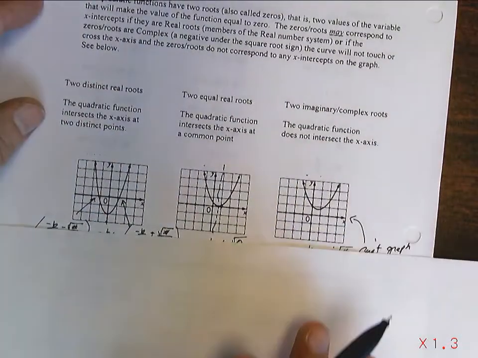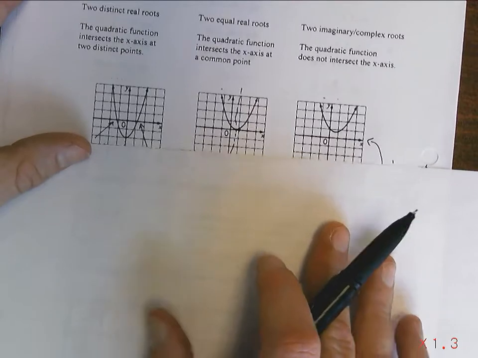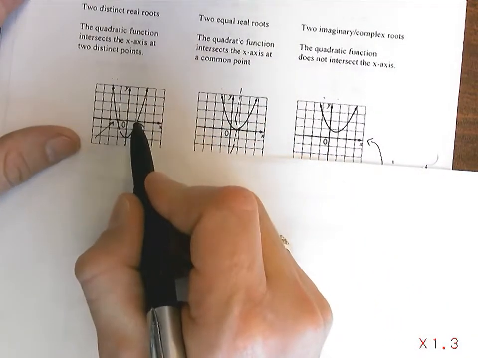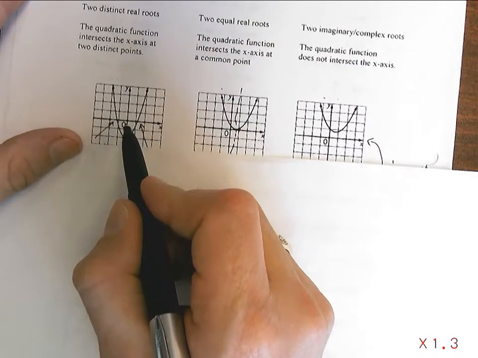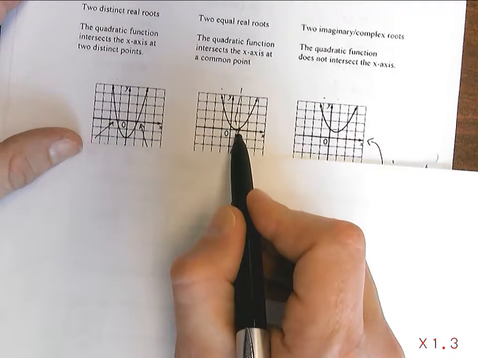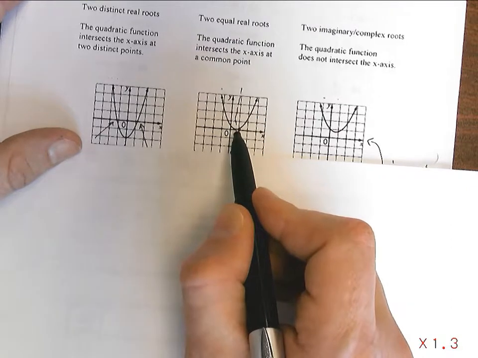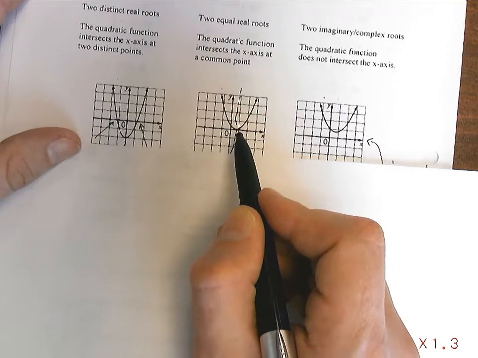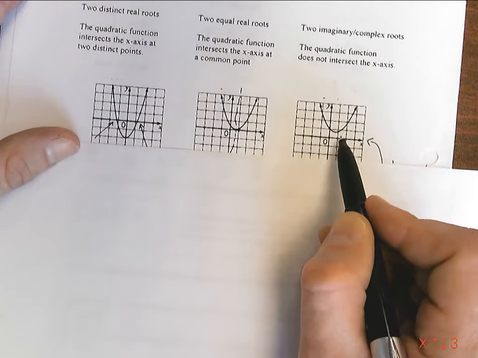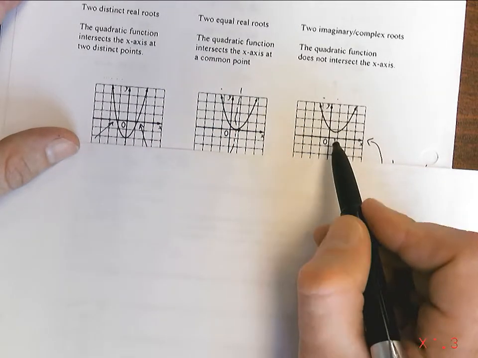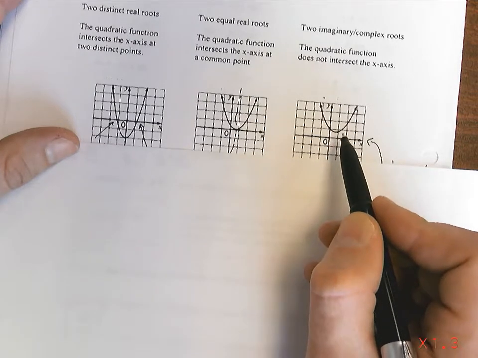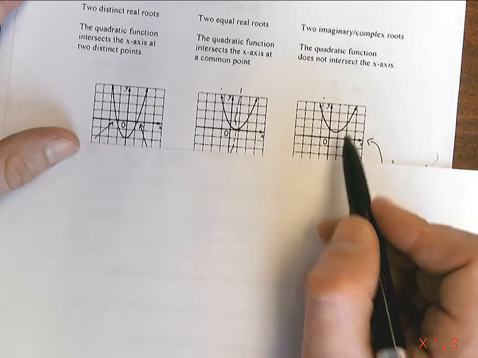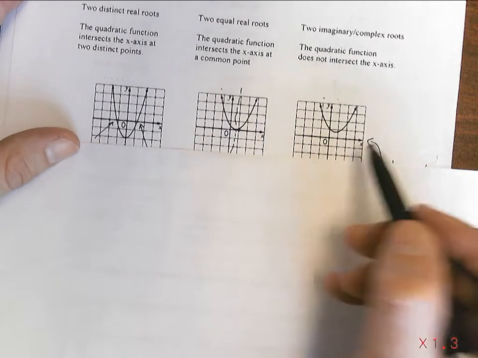Here's some graphs for you. So you can tell that this one does hit the x-axis, which means that zeros for this quadratic will be real numbers. This one hits the x-axis, which means that the roots will be real numbers, but more than that, that they'll be equal to each other. This one, you notice that it doesn't hit the x-axis. That means that the roots of the equation are imaginary. They're complex numbers. They do not hit the x-axis.